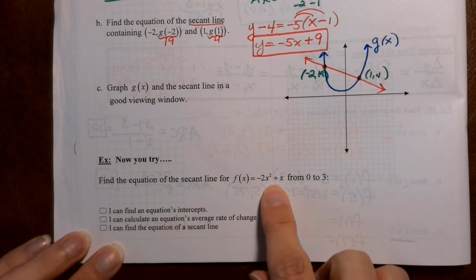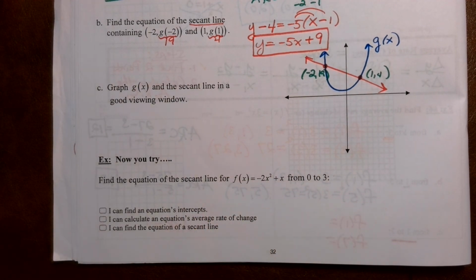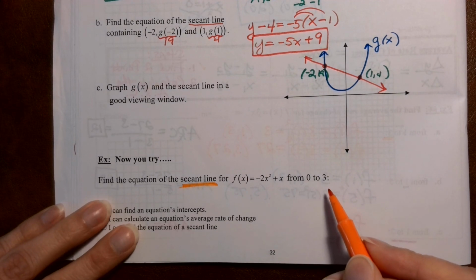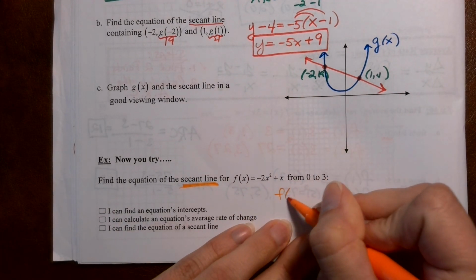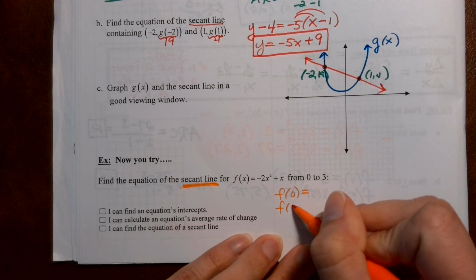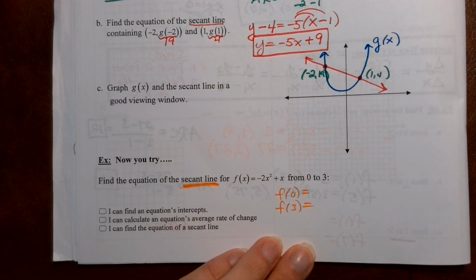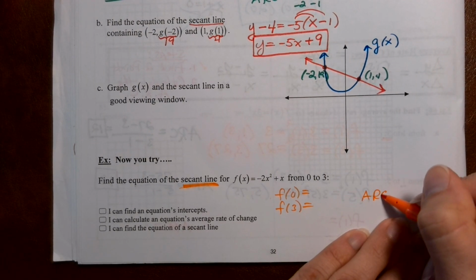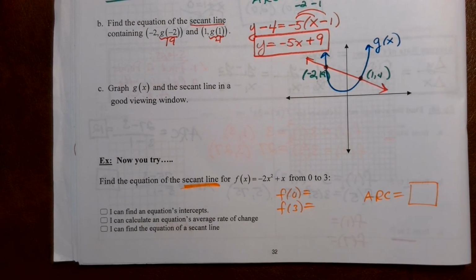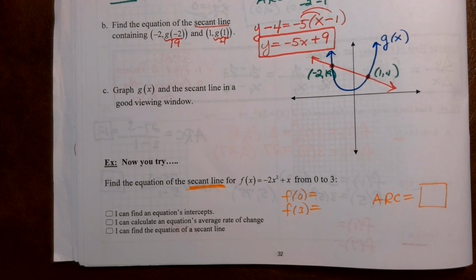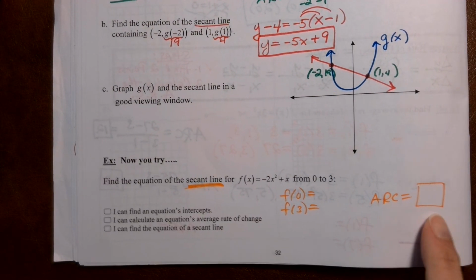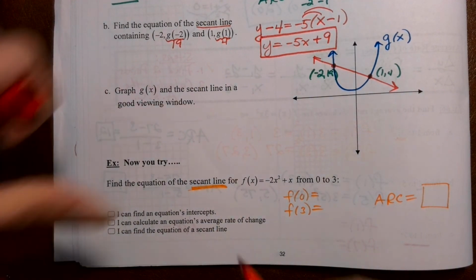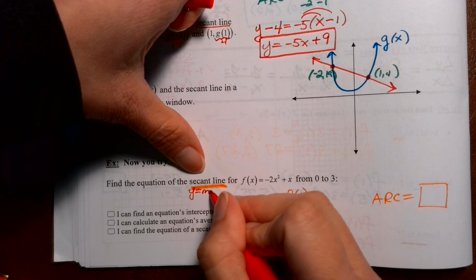Here's f of x. I want you to find the equation of the secant line, okay, from 0 to 3. So you're going to have to do f of 0, f of 3. You're going to have to make 2 points. Okay. And then, what are you getting for the average rate of change? Okay. Now you have to find the equation of the secant line. Okay, and I want that to be in y = mx plus b form.